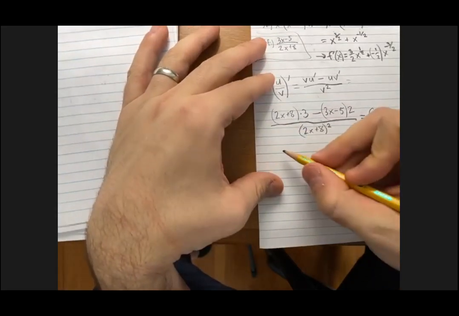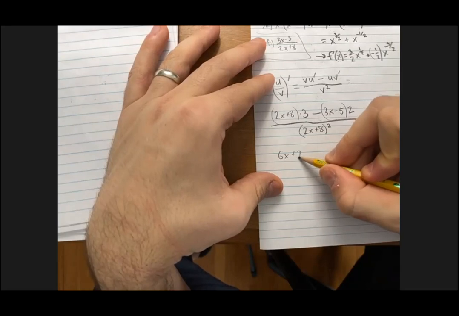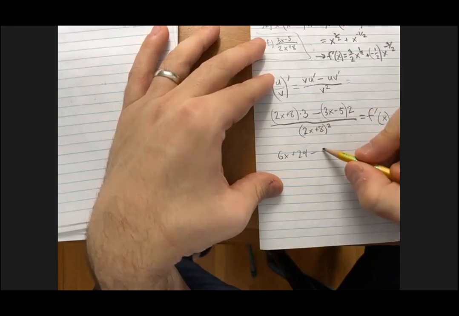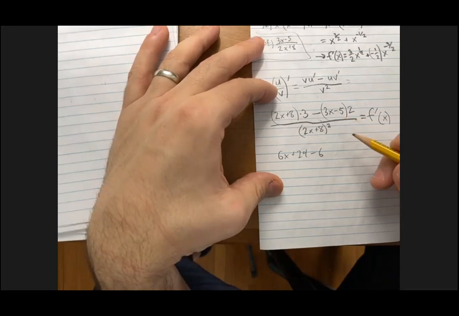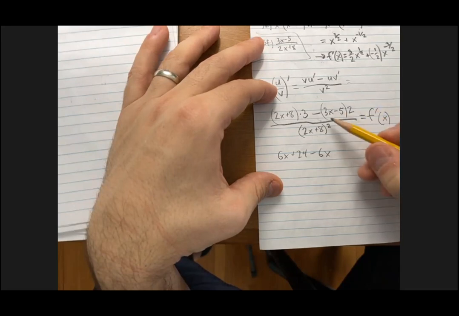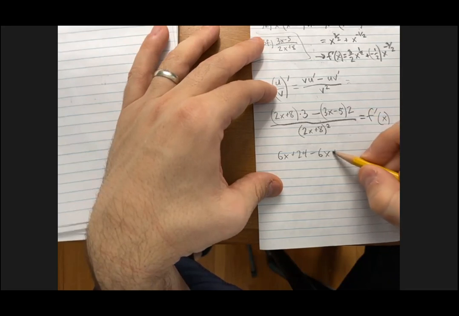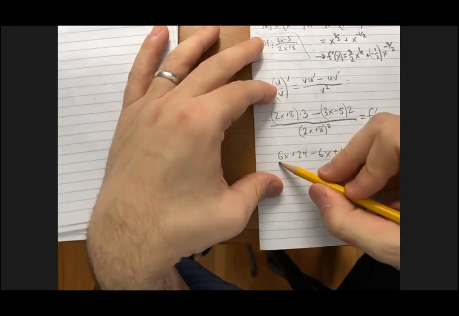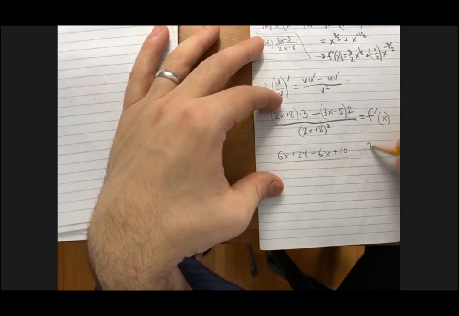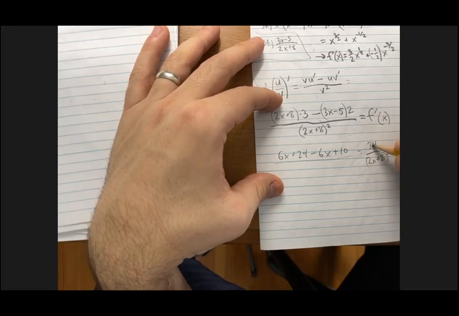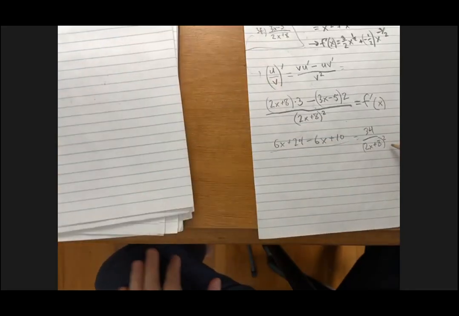How would I simplify this? Let me just do it real quick. 6x minus 6x. Wow, the x's go away. I guess so. Minus negative 5 times 2. That's actually plus 10. Looks like this all just becomes 34 on the top. Equals 34 over 2x plus 8 squared. Anybody get something like that when they simplified it?